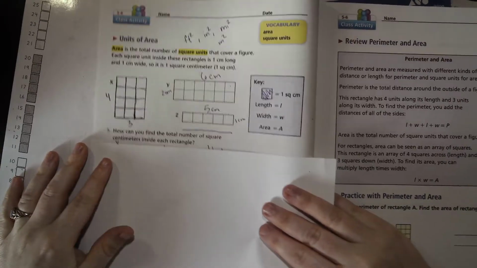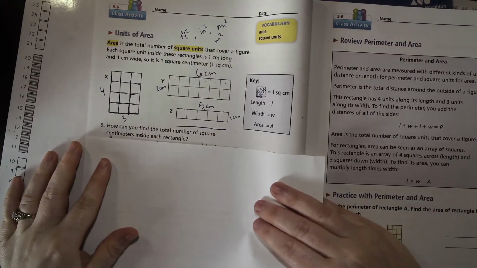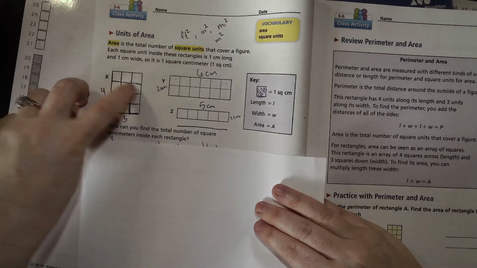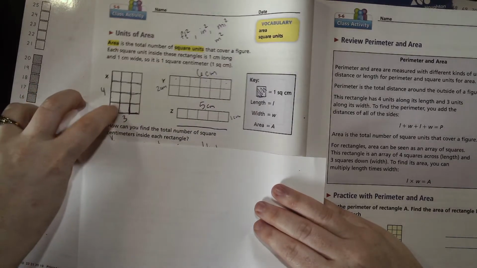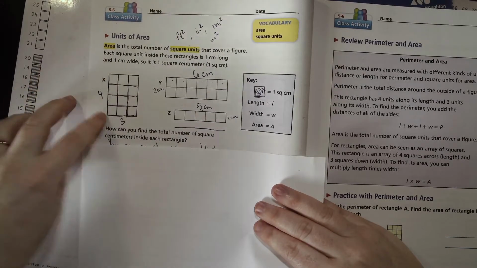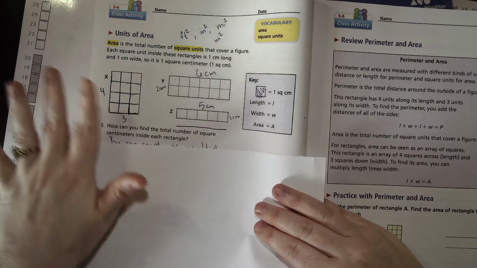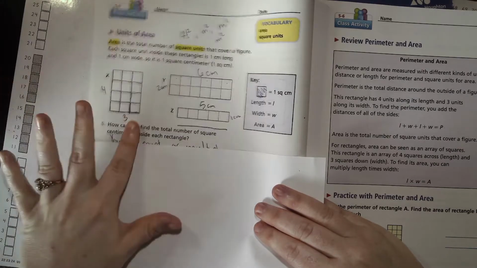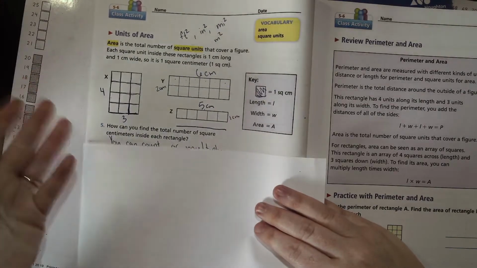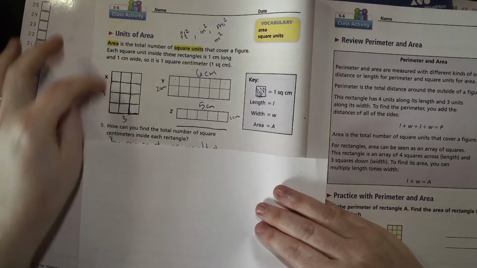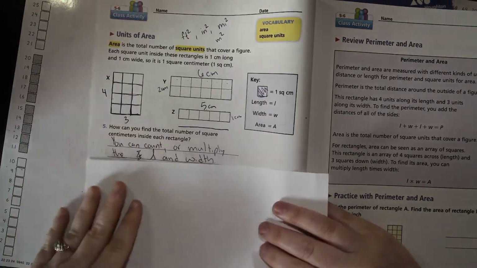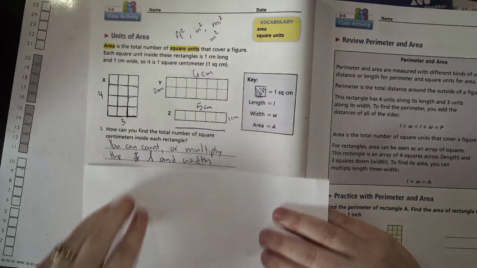How can you find the total number of square centimeters inside each rectangle? One thing you could do is count. So like 1, 2, 3, 4, 5, 6, 7, 8, 9, 10, 11, 12. But another thing you can do is multiply the rows and the columns, right? You have 4 rows, you have 3 columns. That makes altogether 12, which is the same as what you get when you count them, because they're equal size groups. So you can count or you can multiply the length and the width.